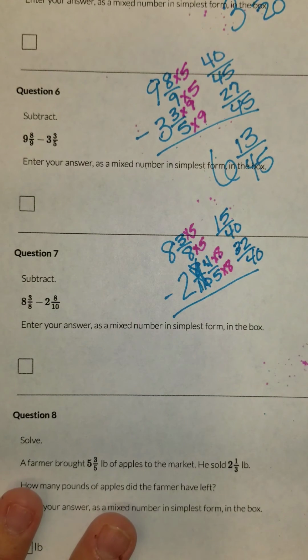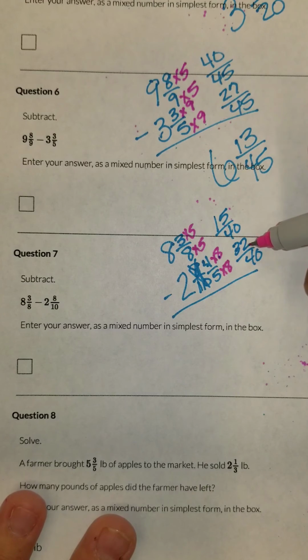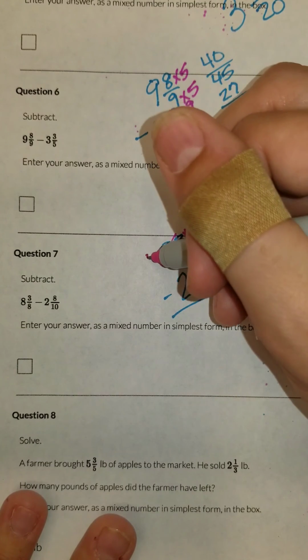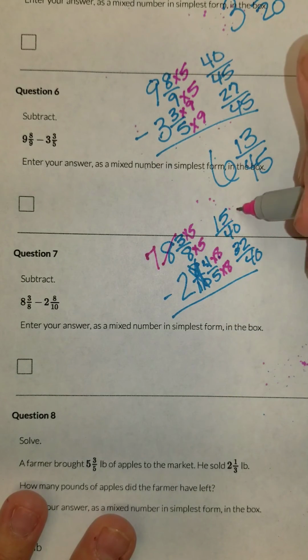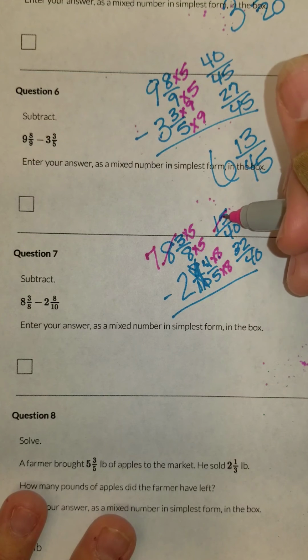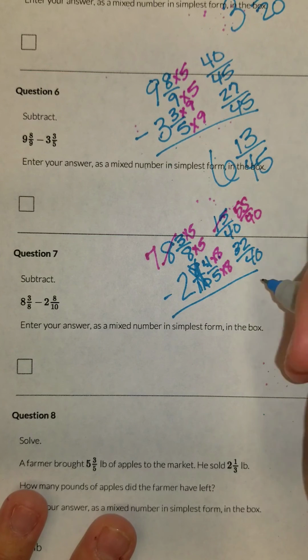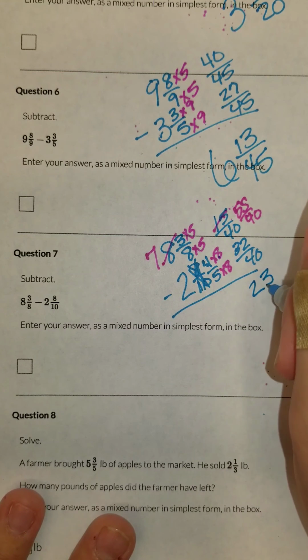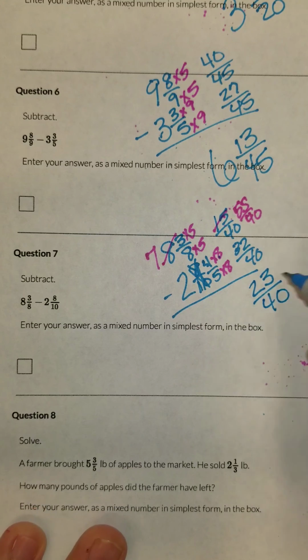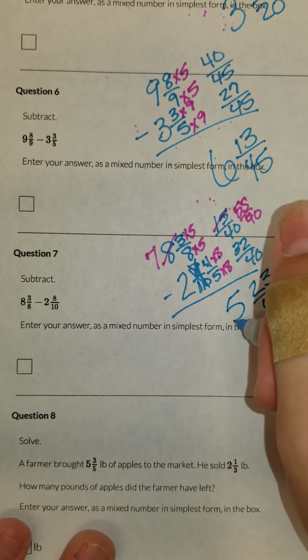Okay, then I have to borrow because 15 cannot subtract 32. So I'm adding 40 over 40 here. So 40 plus 15 is 55. So 55 minus 32 is 23. And 7 minus 2 is 5.